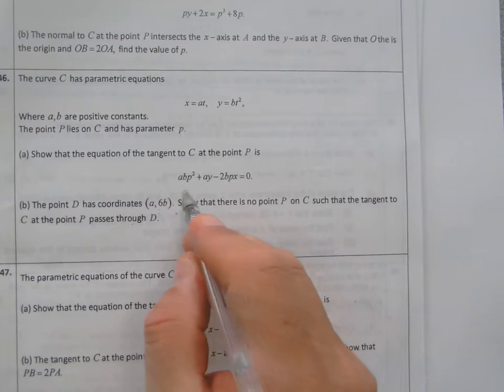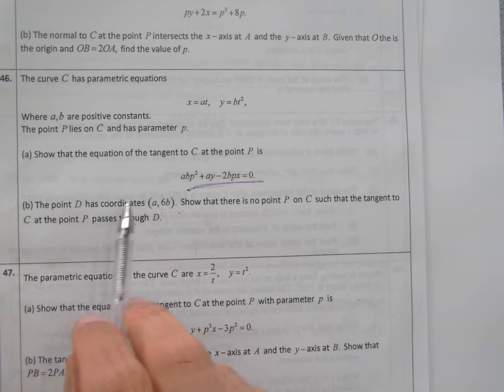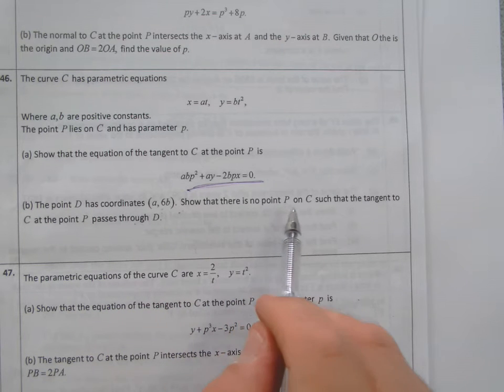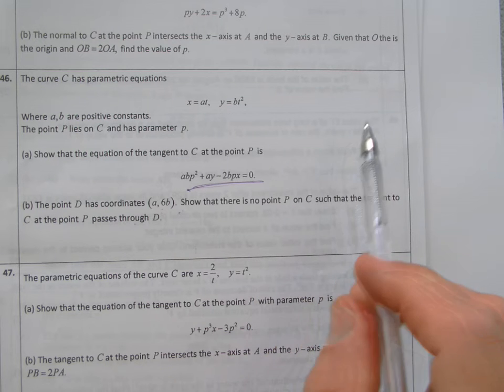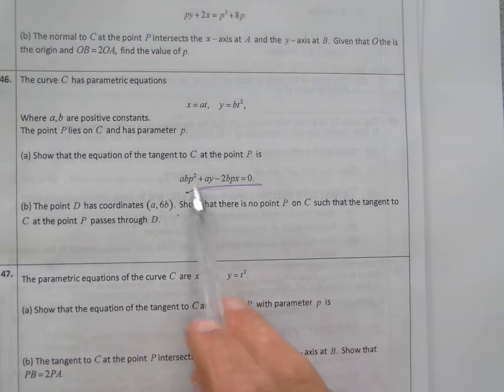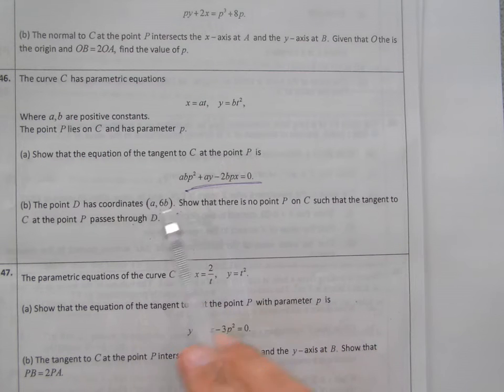Well, this is the equation of the tangent. And it says that this point D, which is a, 6b, now it's saying show that there is no point P on the curve such that the tangent to C at P, so basically this, passes through D. So basically show that this tangent won't go through that.